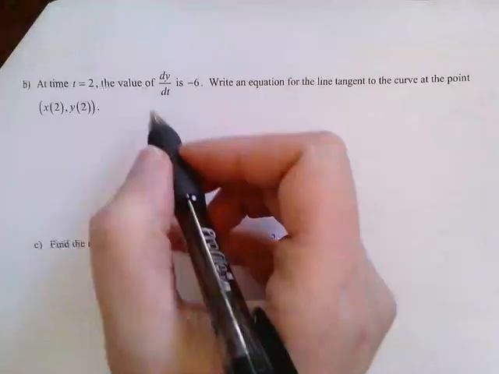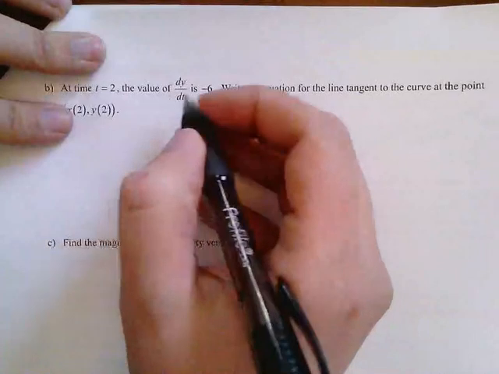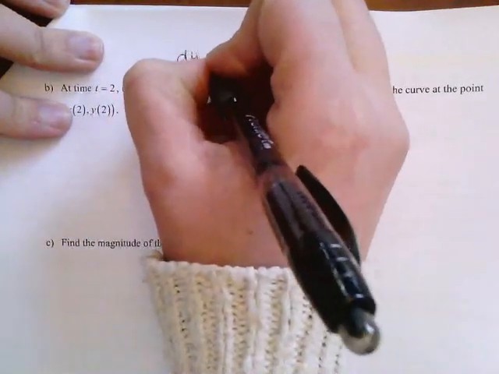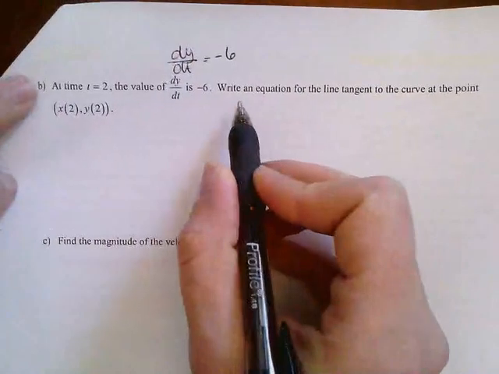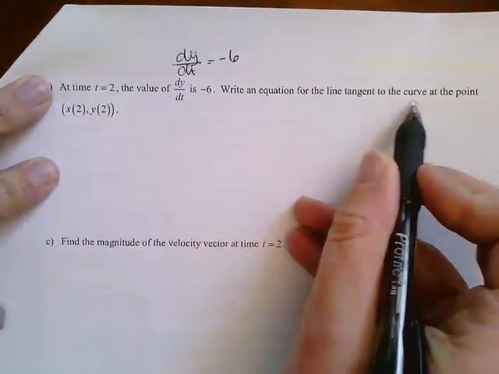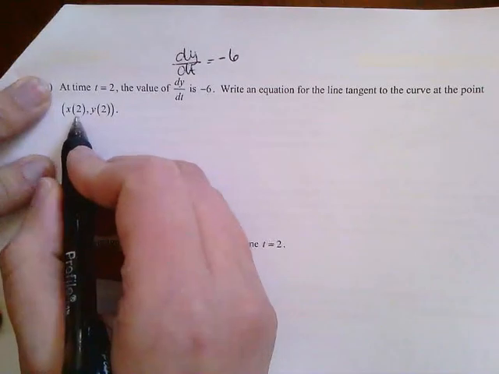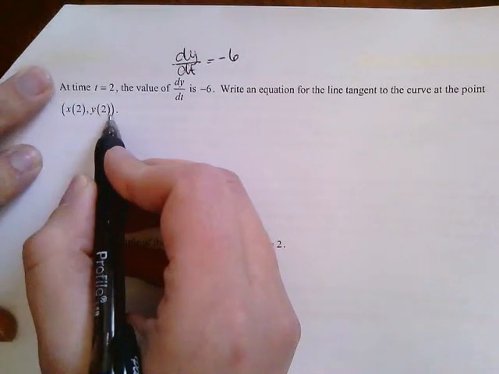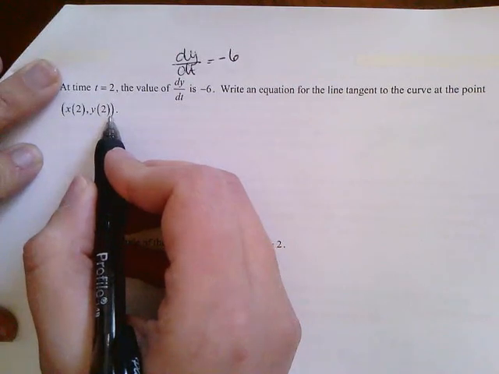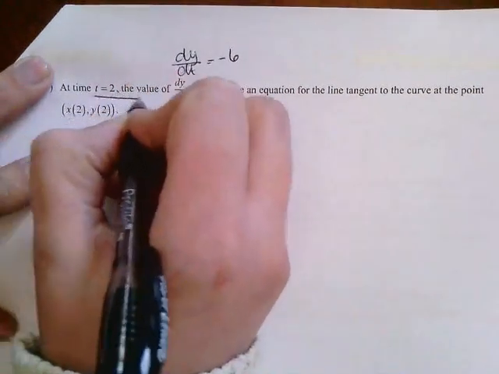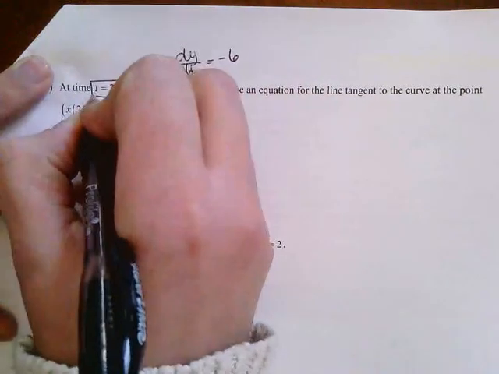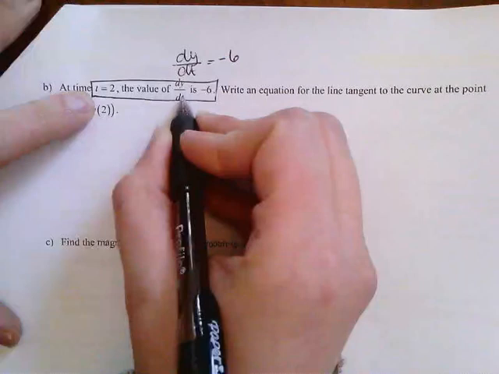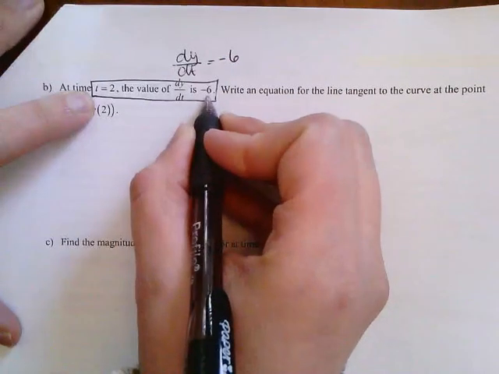So at time t equals 2, the value of dy dt, so they give us dy dt, is negative 6. We're going to write an equation for the line tangent to the curve at the point x of 2 and y of 2, okay? So keep this in mind. What are they telling you? That when t equals 2, the value of the derivative is negative 6.